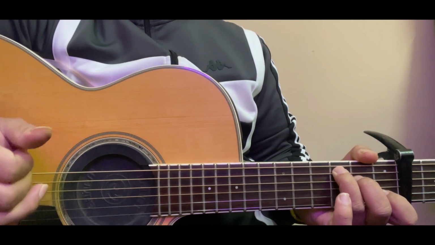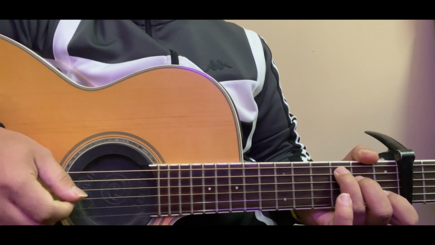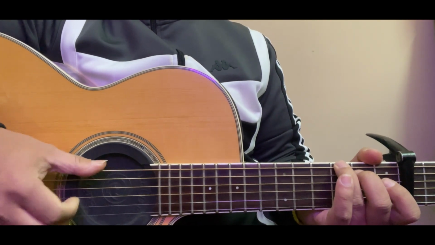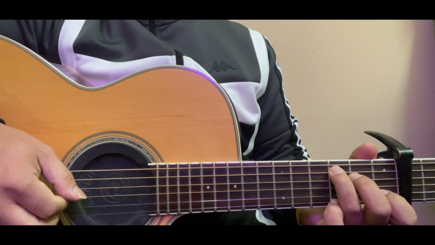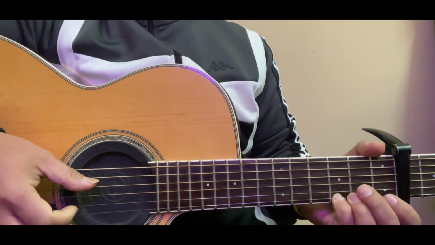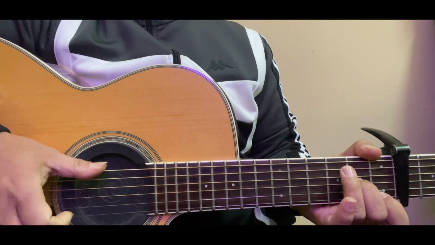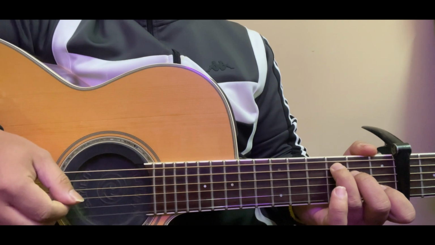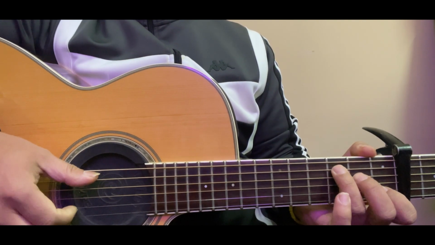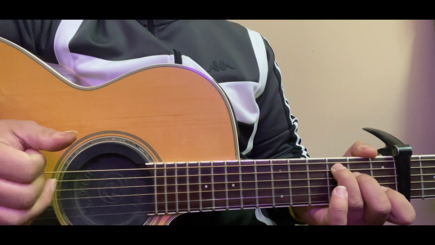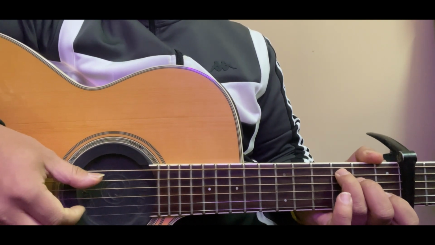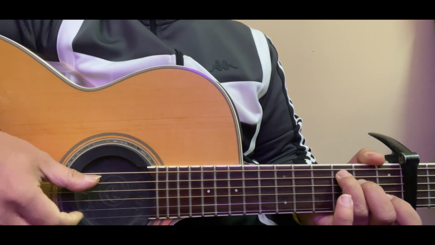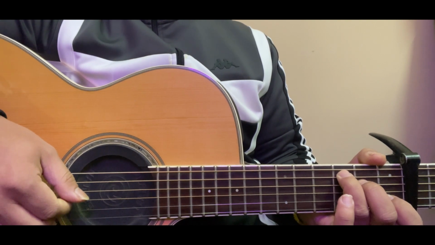1, 2. Like this. So from the beginning, at last you play 5th string and 1st string together and pluck the 3rd string and slap, and again 5th string and 1st string together and 3rd string open.